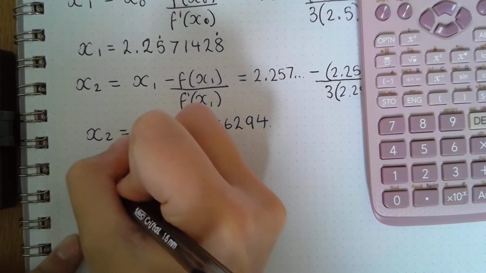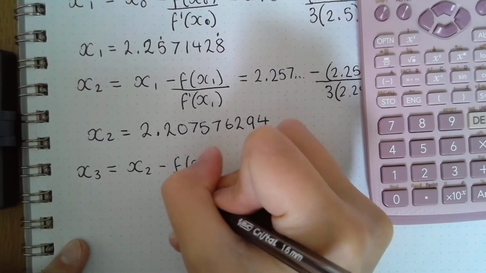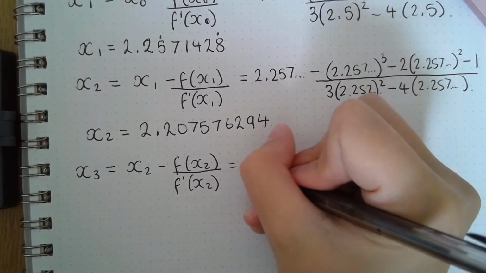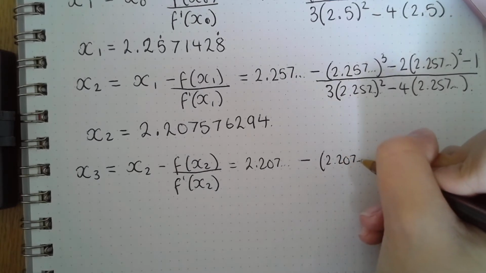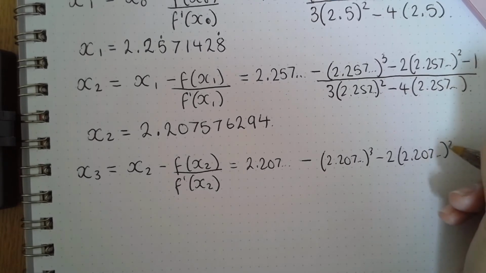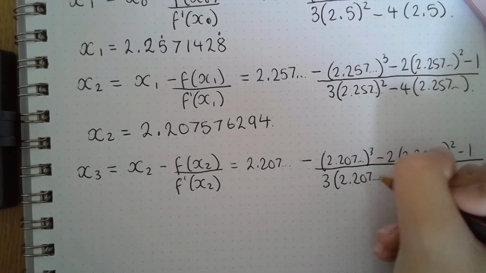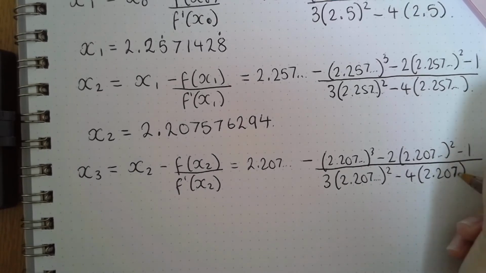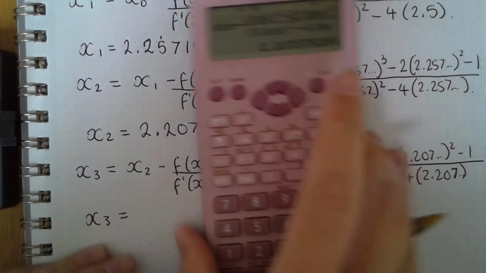So x3 is x2 take away f of x2 divided by f prime of x2, which is equal to 2.207 take away 2.207 cubed, take away 2.207 squared, take away 1, divided by 3 lots of 2.207 all squared, take away 4 lots of 2.207. So to find x3 we're going to do the exact same thing, and we're just going to press equals again.